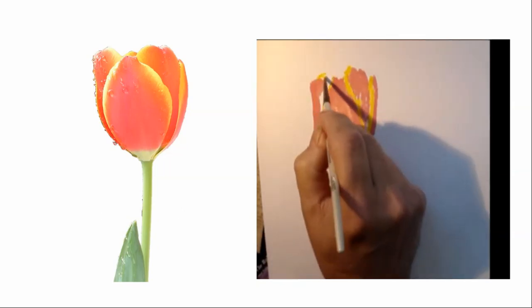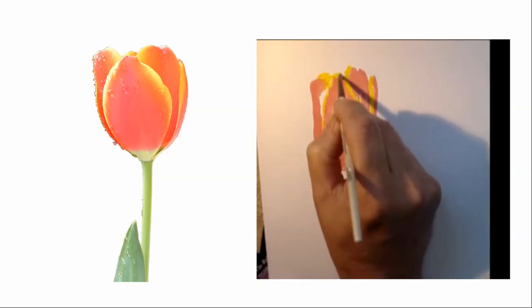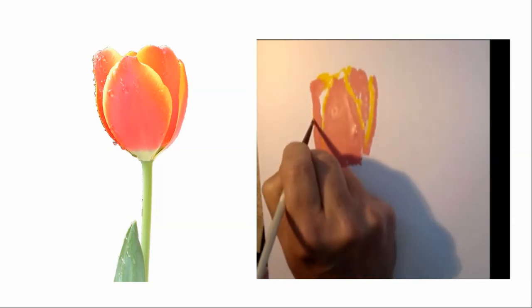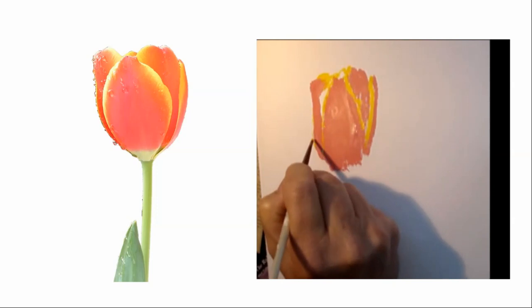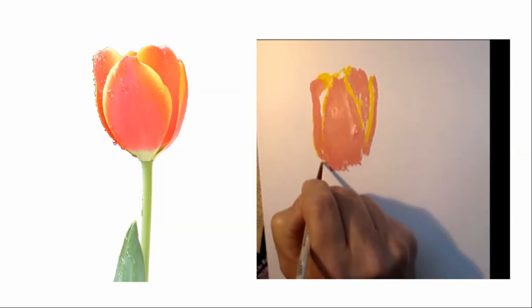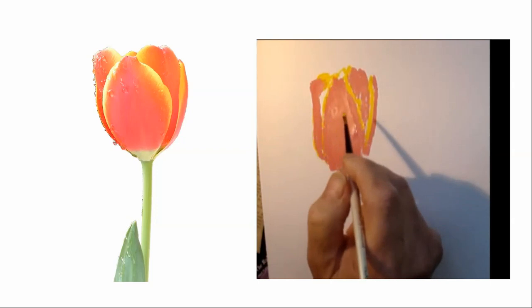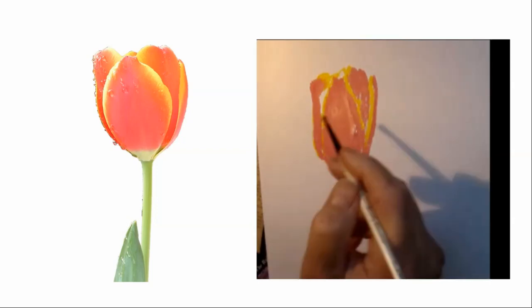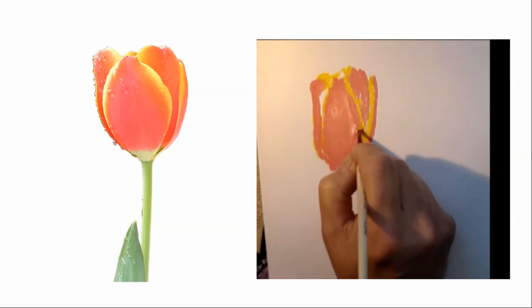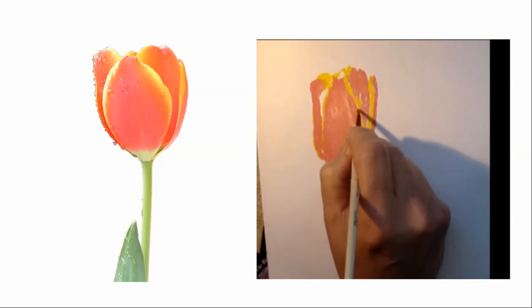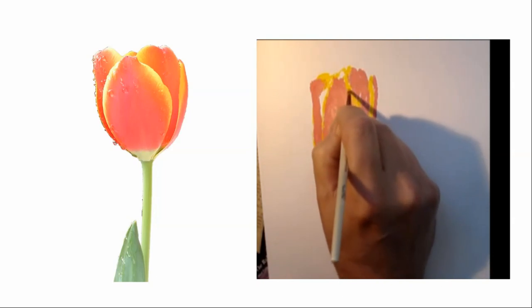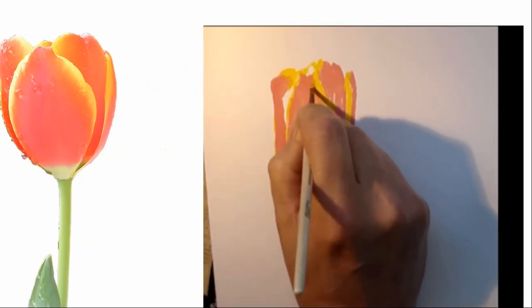And I'll speed this up just a little bit. This is where the wet on wet begins to take form.